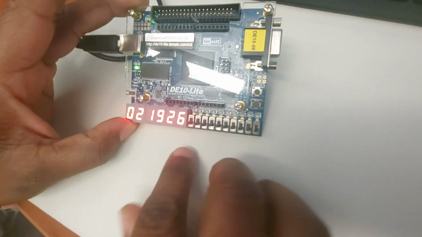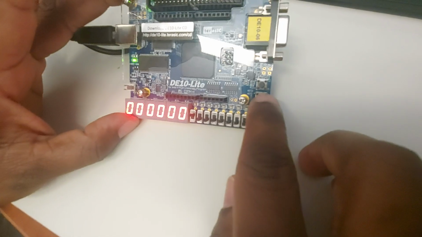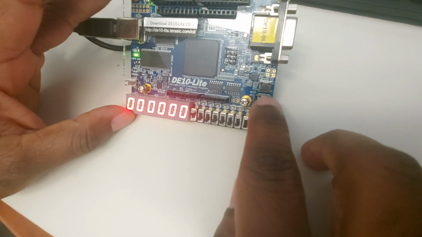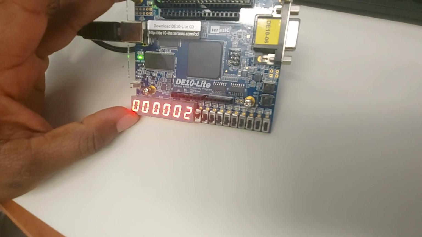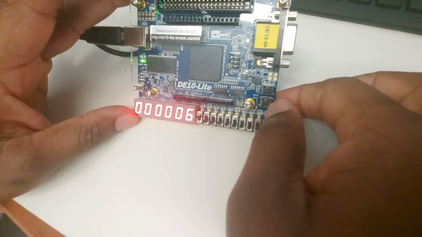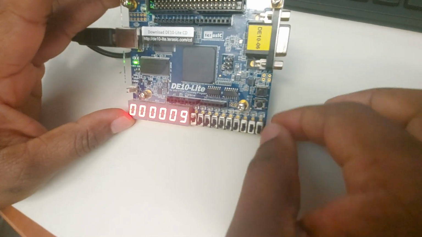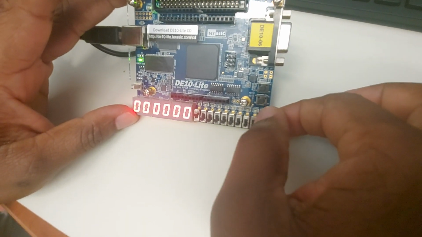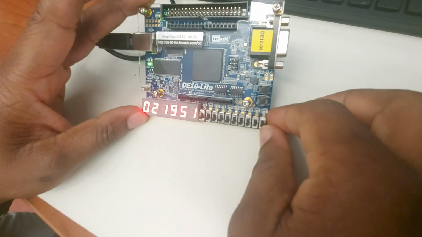We could also implement our stopwatch, which counts from 0 to 9900 hours, and then it's going to reset back to 0. So this is our stopwatch mode. Again, we could start and pause. We can reset, and it's not going to affect any of our other modes.